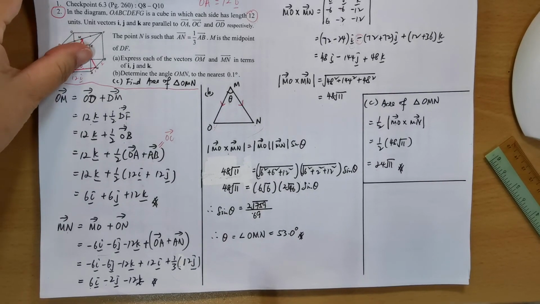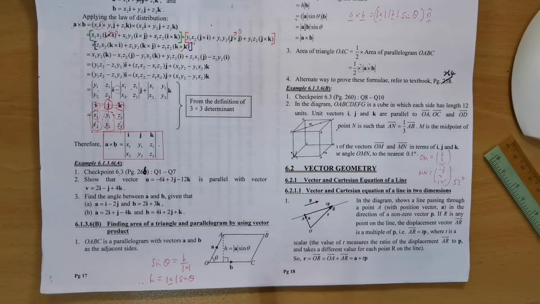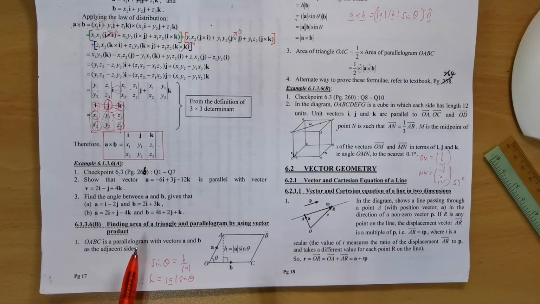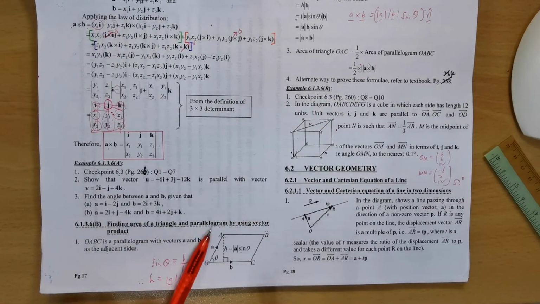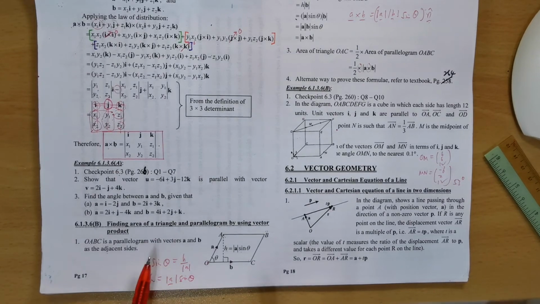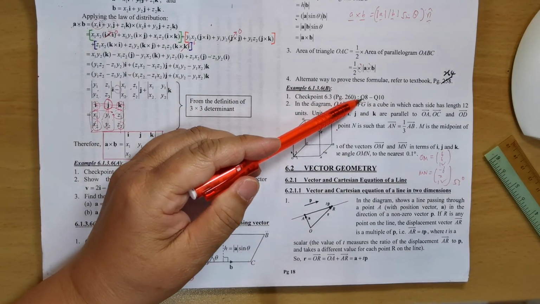Okay, finished. Today we just did this part: using the cross product to find the area of a triangle and a parallelogram. After discussing two examples, I think there is no problem for you to solve questions 8 and 9. It's quite simple.